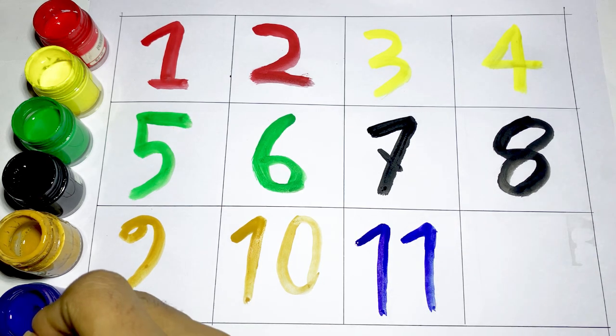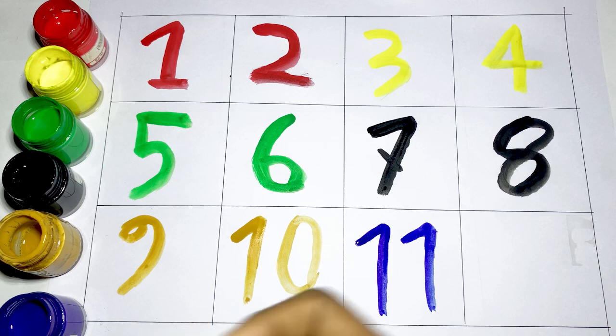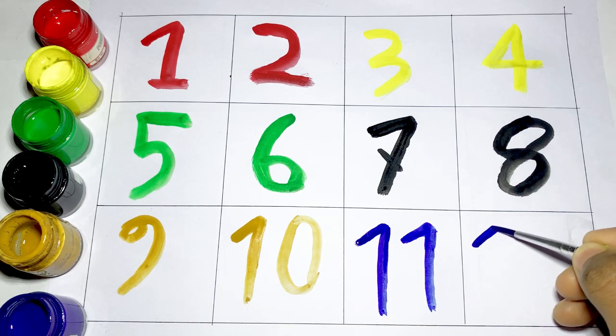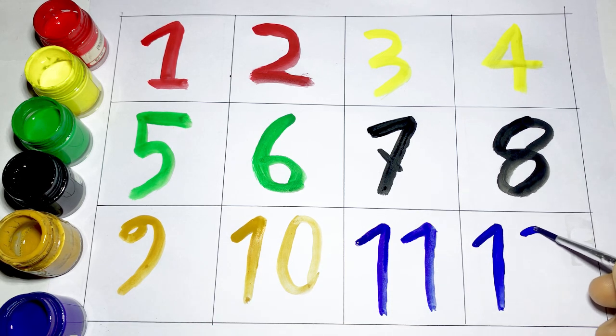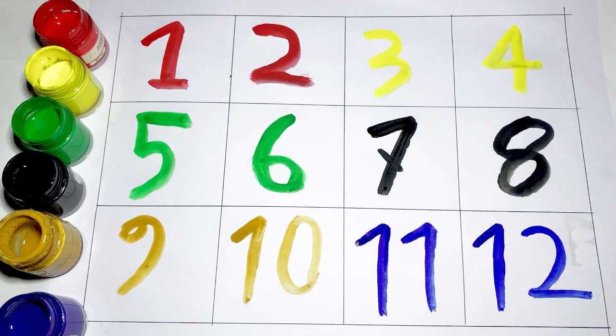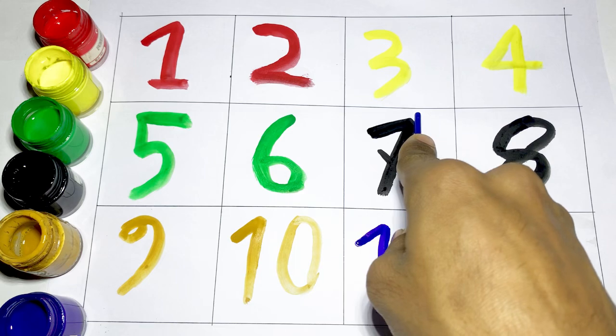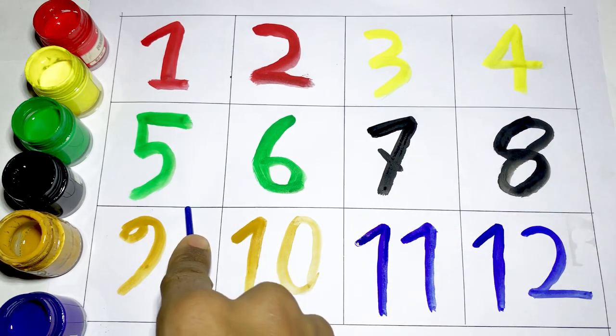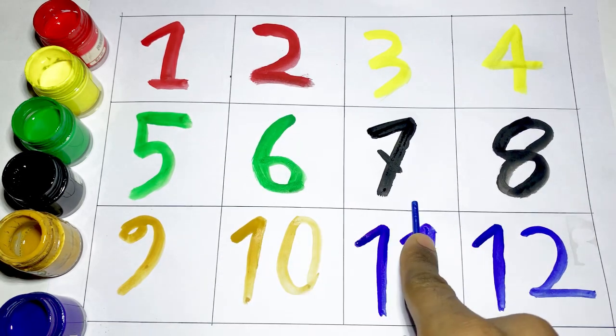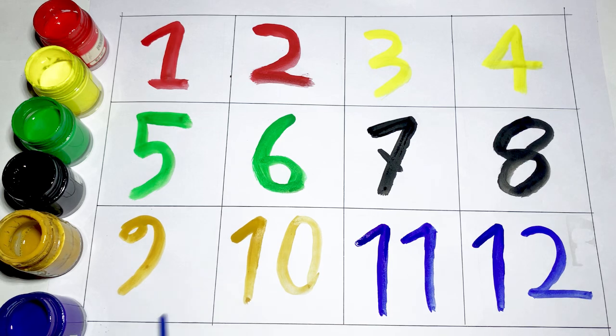Kids, now 12. The numbers of 12, and again use blue color. Kids, today draw 1, 2, 3, 4, 5, 6, 7, 8, 9, 10, 11, 12.